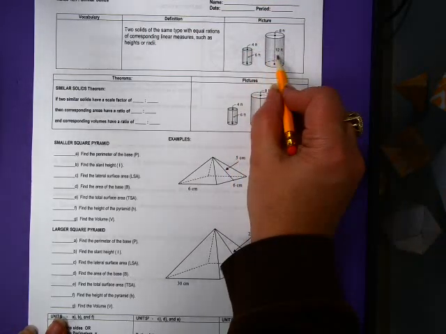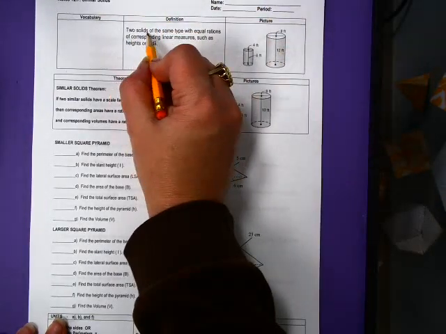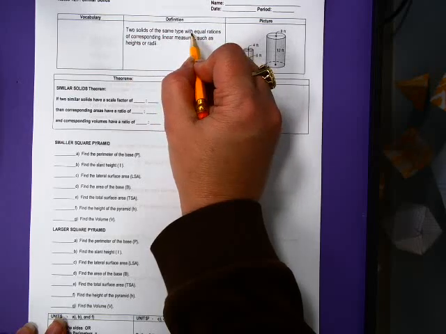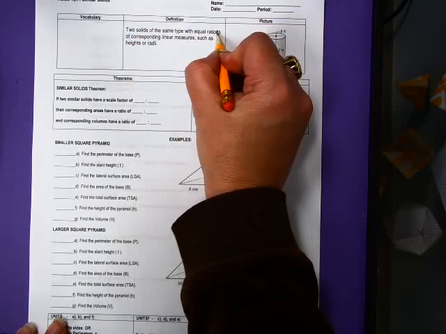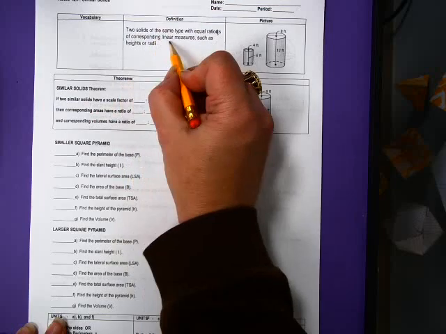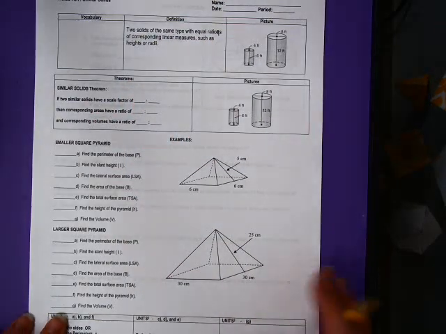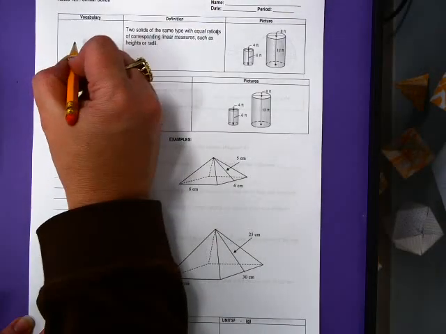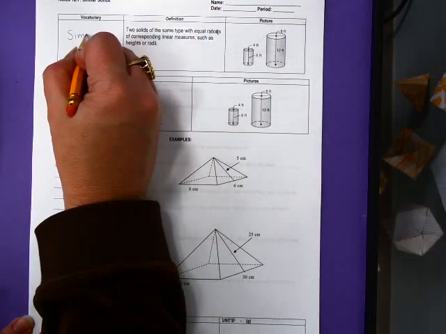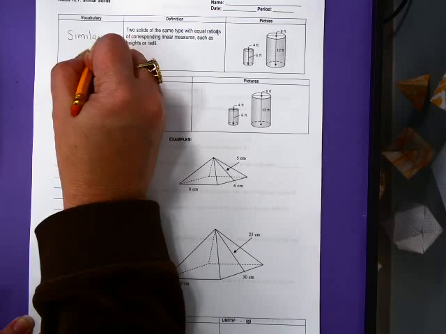So these are proportional. So it says two solids that have the same type with equal ratios of corresponding linear measures such as heights or radii. Okay, so that's what makes it a similar solid.